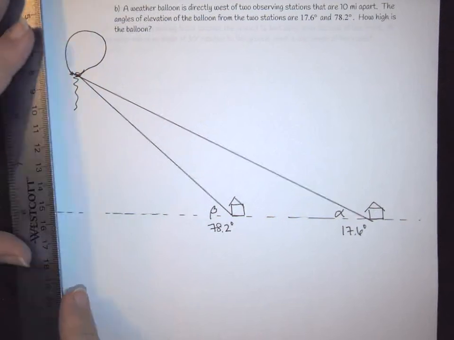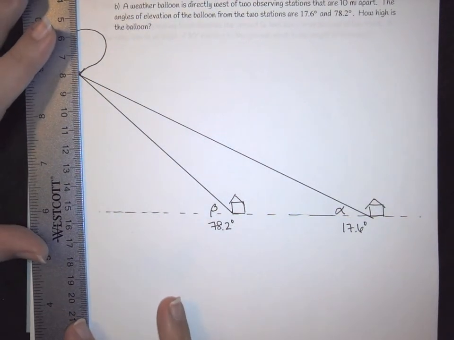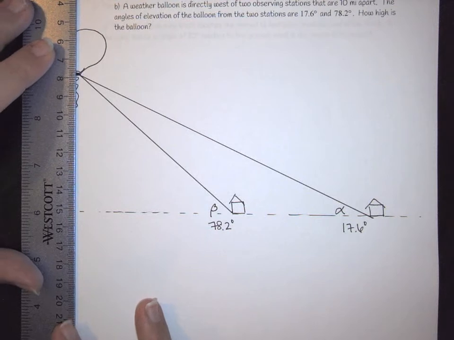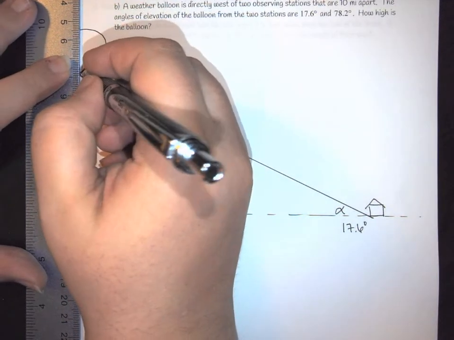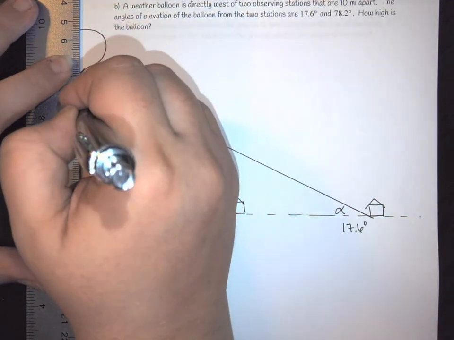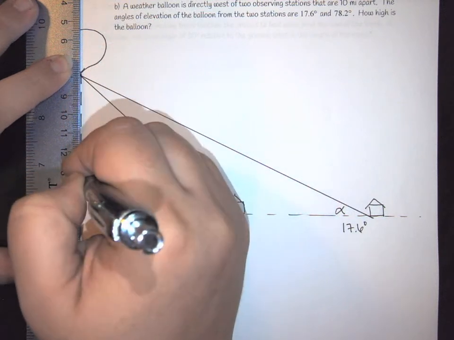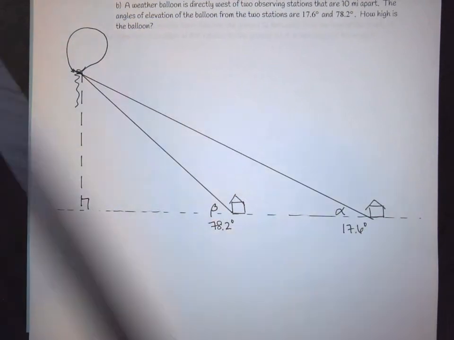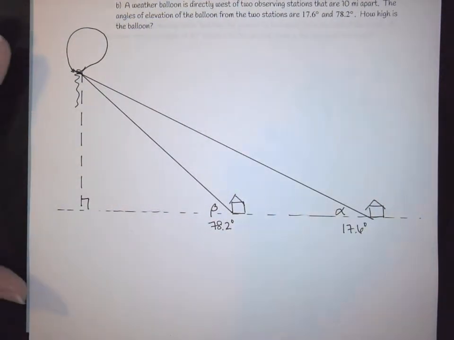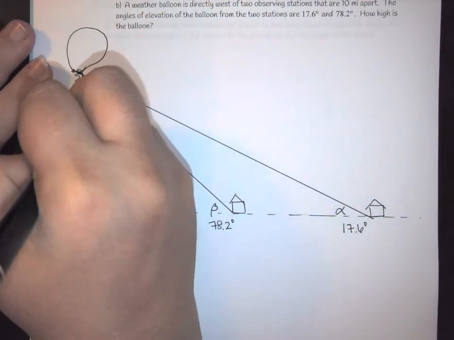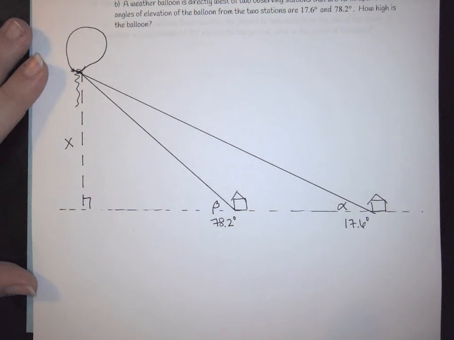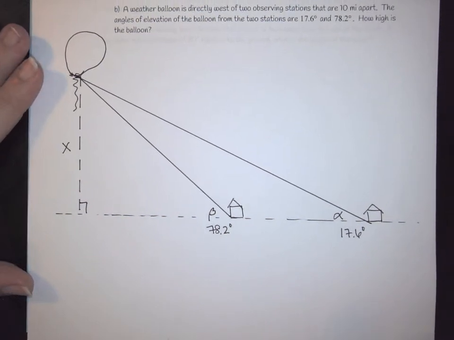Now the other thing that we need is the reference for, say, our right triangle here. And so we know that we need to drop our straight line down from our balloon in order to form the right triangle idea. Now the reason for that is because we want to know how high the balloon is. So this is the value that we are actually looking for. Okay? So now we need to figure out how we're going to put all of this together.